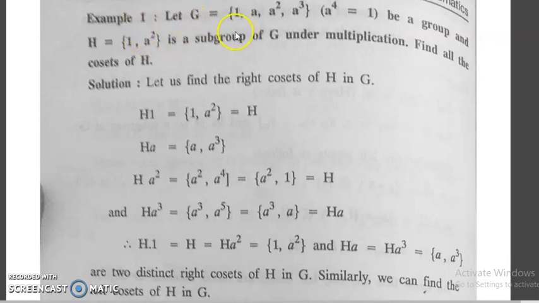Example: let G = {1, a, a², a³} be a group, and H = {1, a²} is a subgroup of G under multiplication. Find all the cosets of H. So here G is a group, H is a subgroup. We have to find all the cosets of H.